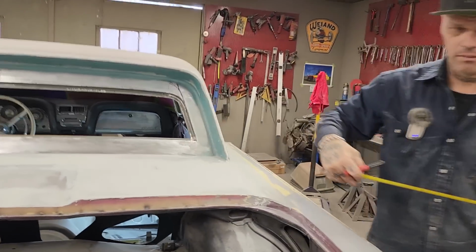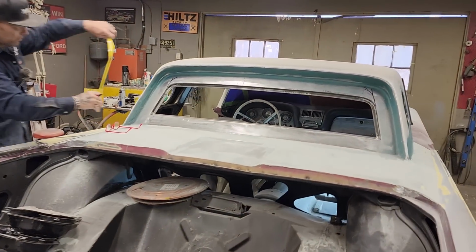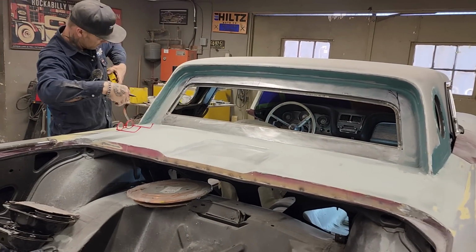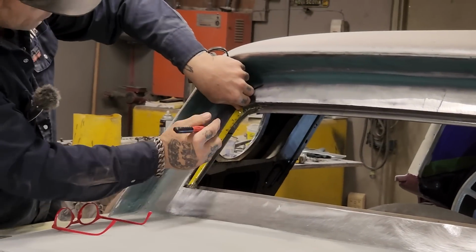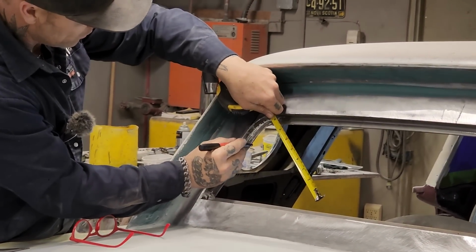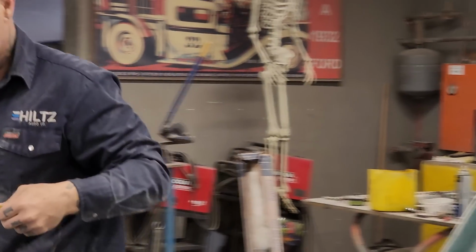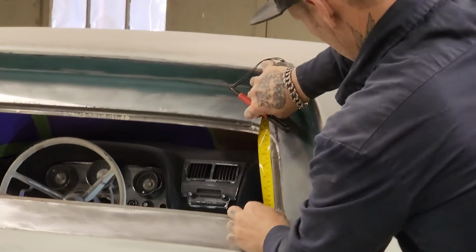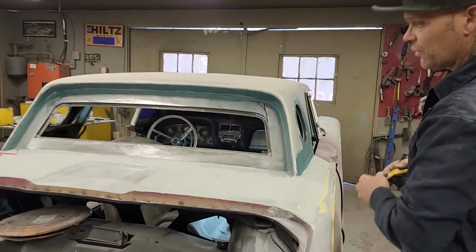Six inch. Not bad. Just going to do that again. See if I can get it close. Beautiful. Not as beautiful as Jolene, but beautiful.